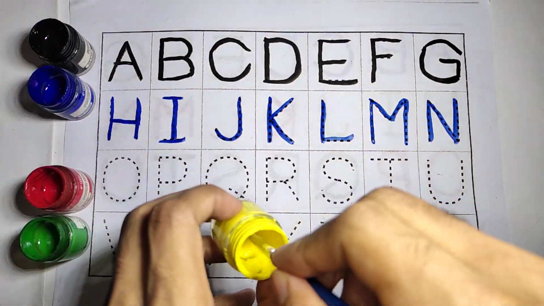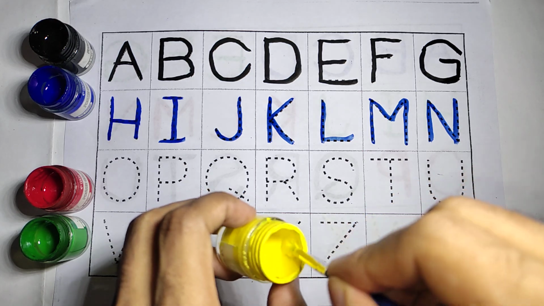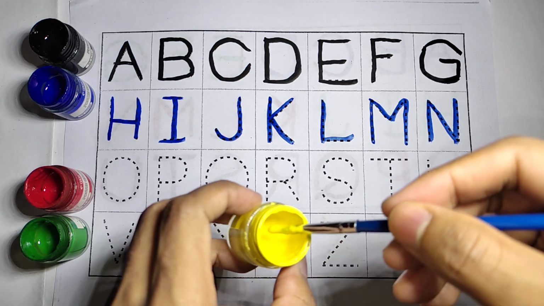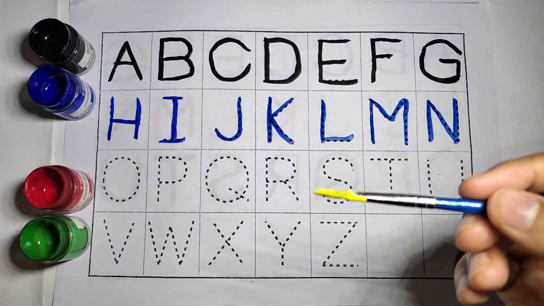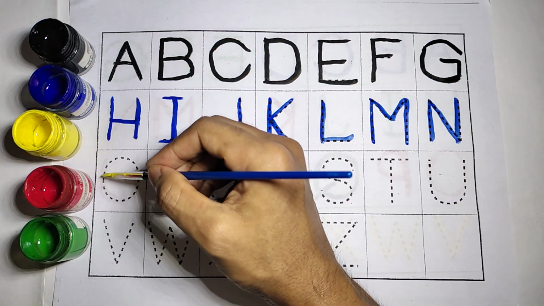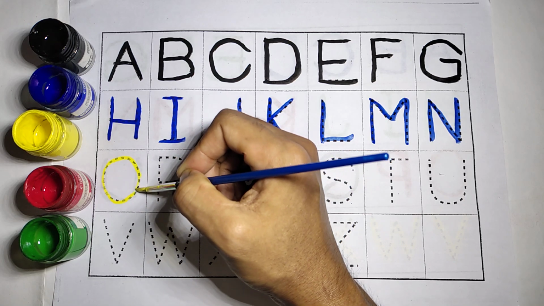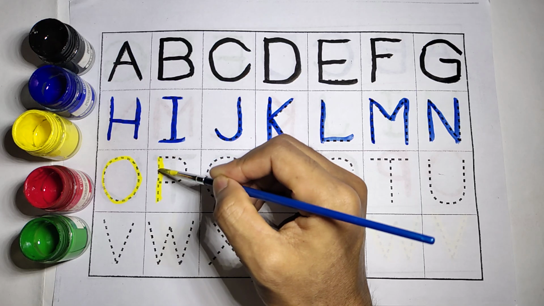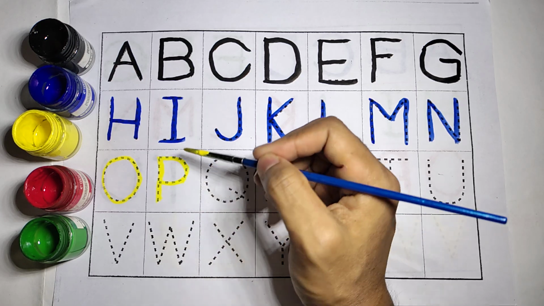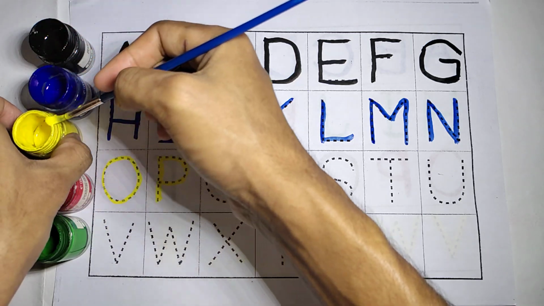Now we use yellow color. Now we draw the letter of O. O for octopus. Kids, now we draw P. The next one is Q. Q for queen.